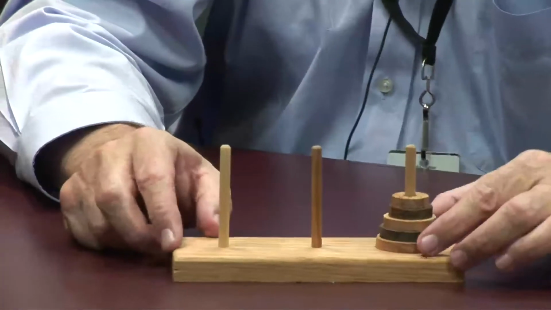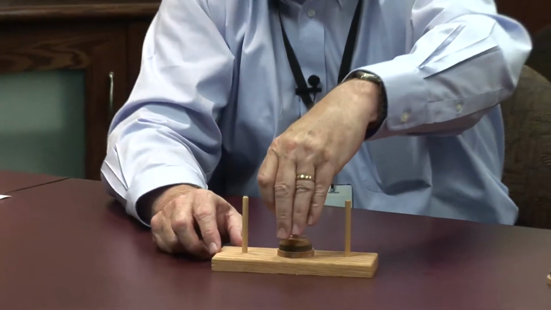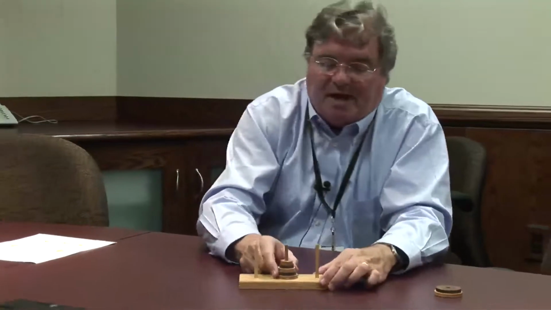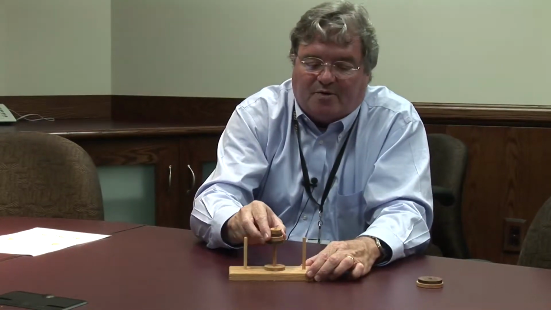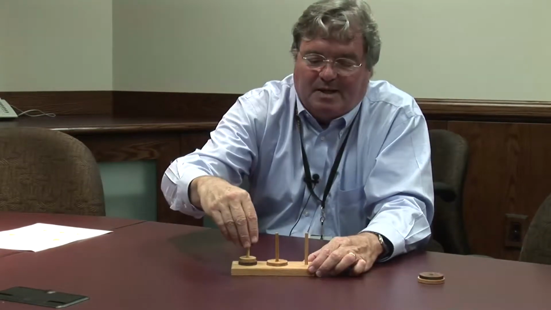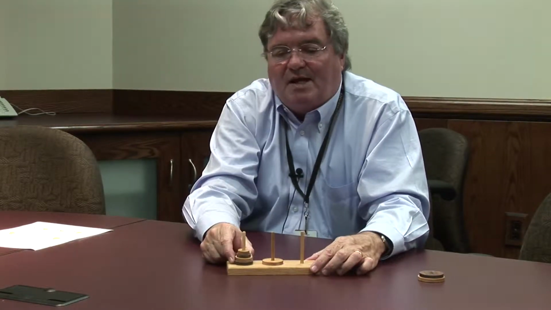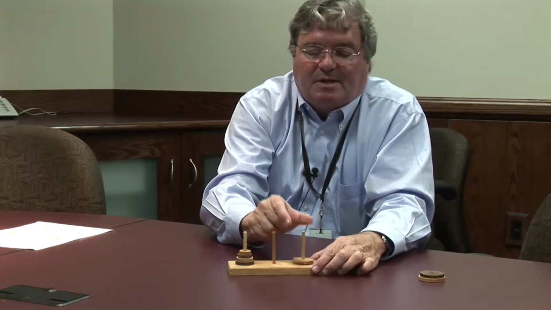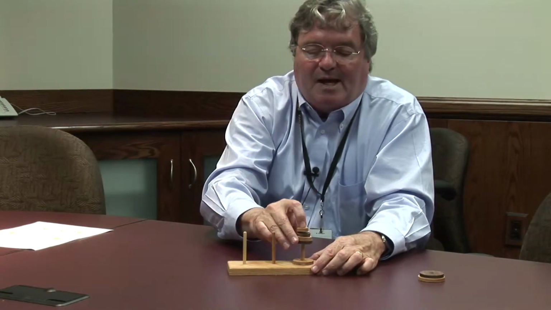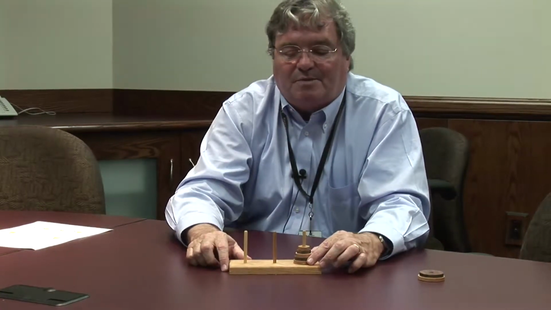And how does that work again? To move this whole stack over to that one last post, first we have to move all of these over to here. That's 15 steps. 16, and then we have to move all of these over to here, which is another 15, so that's 16 plus 15, or 31 steps.